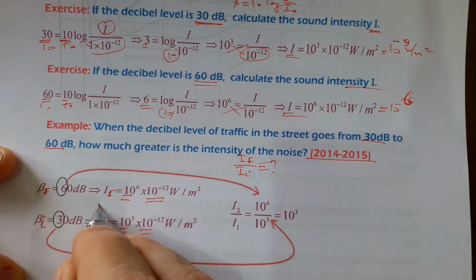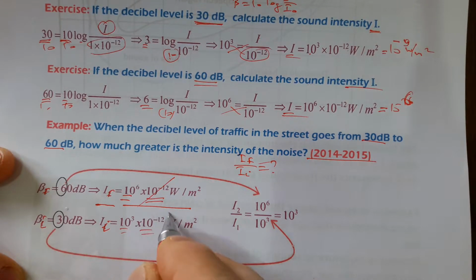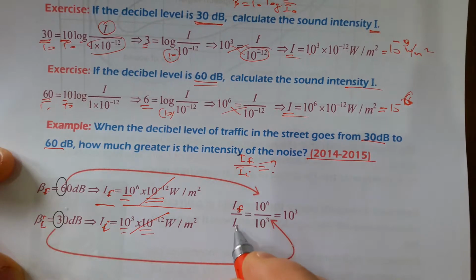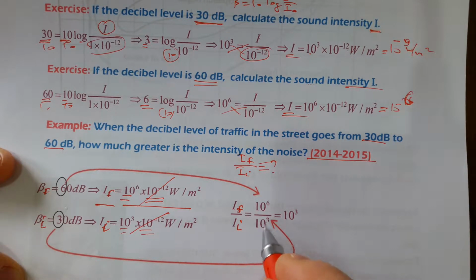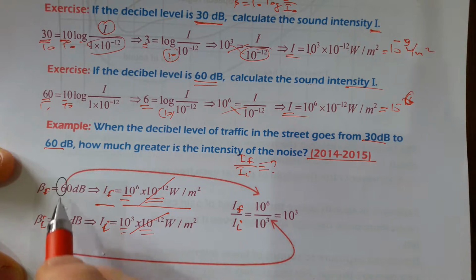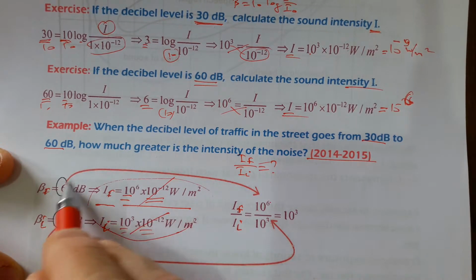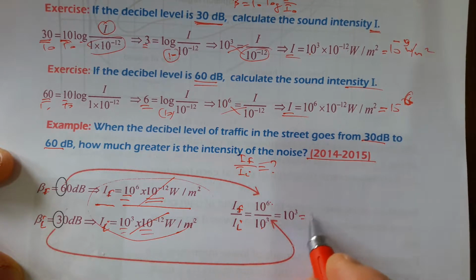Then to compare how much greater, we divide them. When we divide them, 10 to the power minus 12 cancels. For that reason, final sound intensity divided by initial sound intensity is 10 to the power of 6 divided by 10 to the power of 3. When you look at the equation, you see that this is 6, that is also 6, this is 3, this is also 3. So without doing this calculation, you can directly take 6 here and 3 here: 10 to the power of 6 divided by 10 to the power of 3 is 1000.